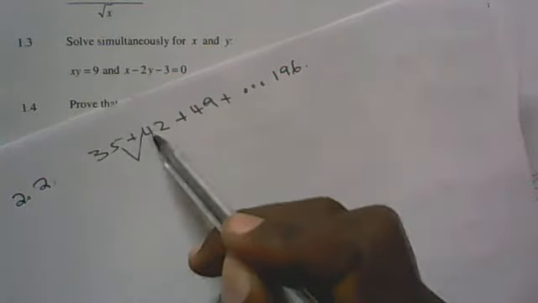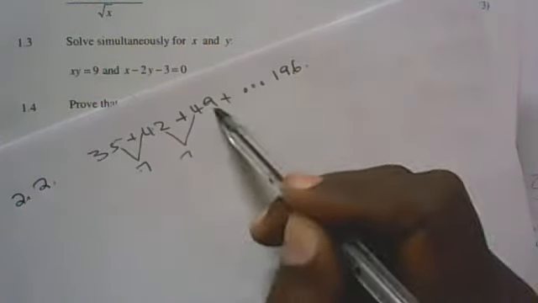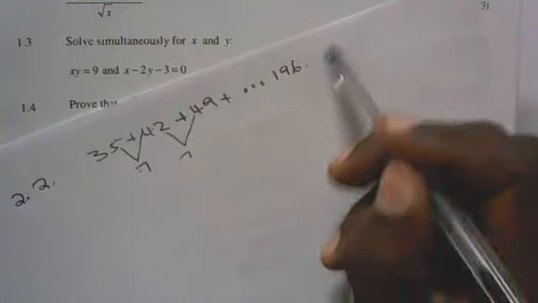Now guys, look at this. 42 minus 35 gives you 7. 7 plus this, then plus 7, it gives you that until.